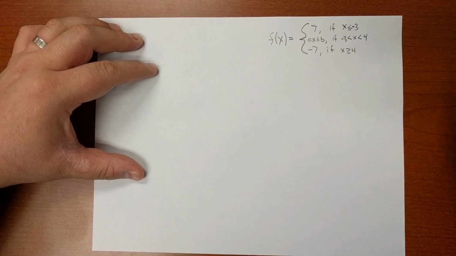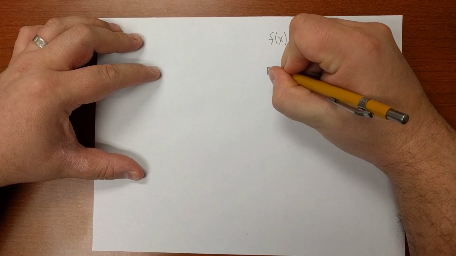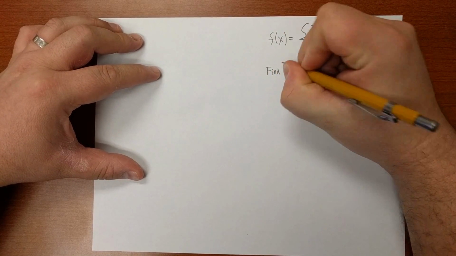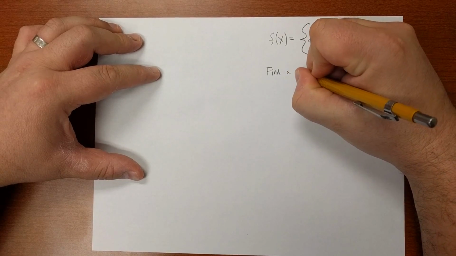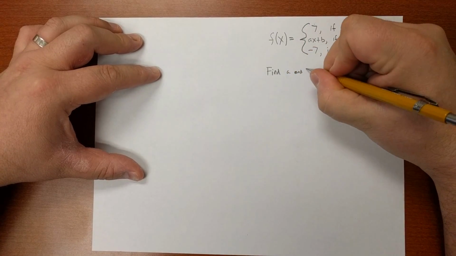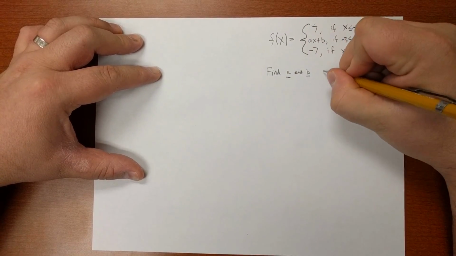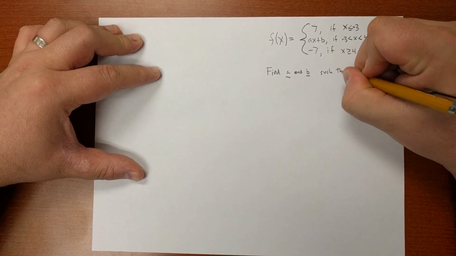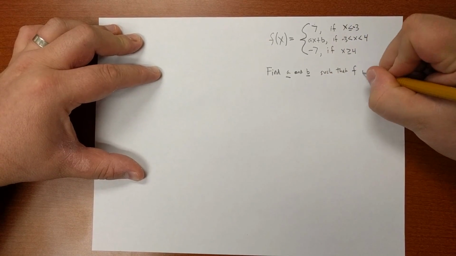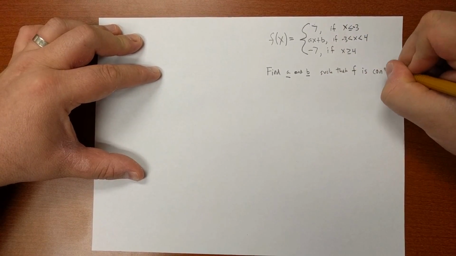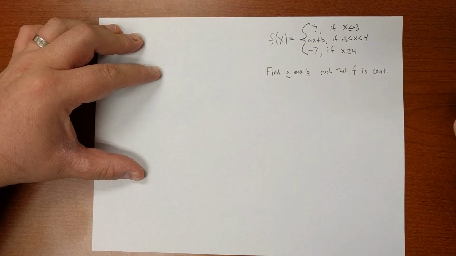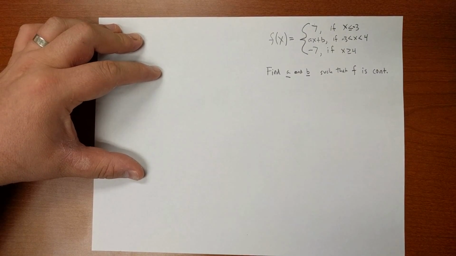The question says, find a and b such that f is continuous. Okay, now we don't need our specific limit definition of continuity here. We just need the general idea of what it means to be continuous.